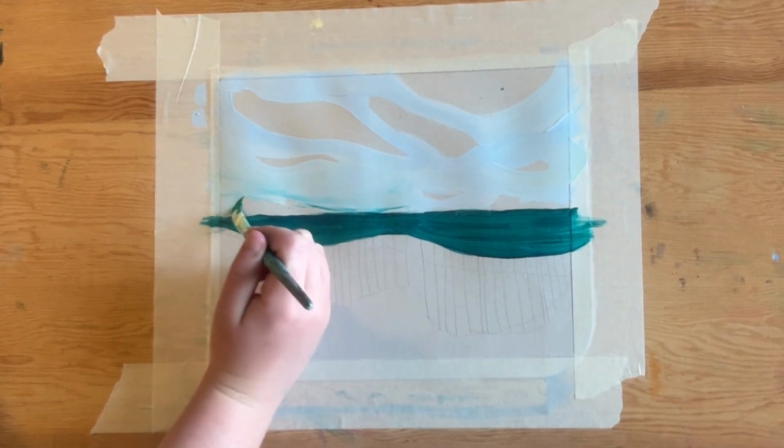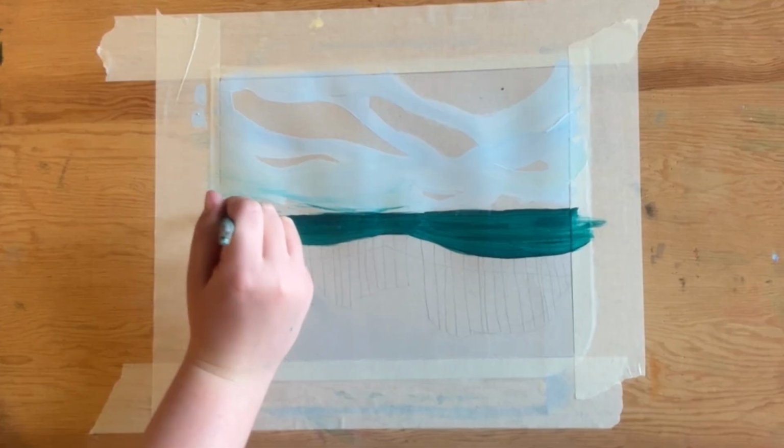I've painted the land masses in with green with a hint of yellow.